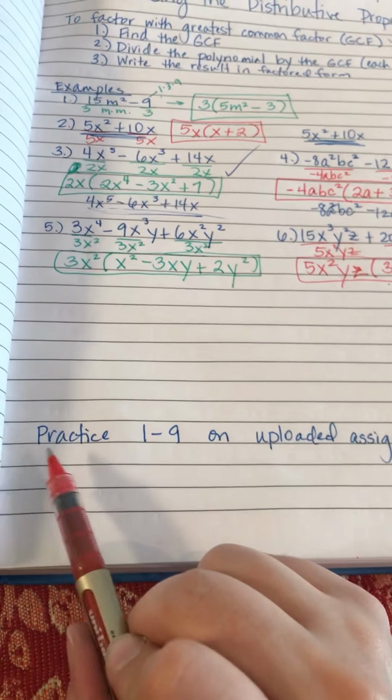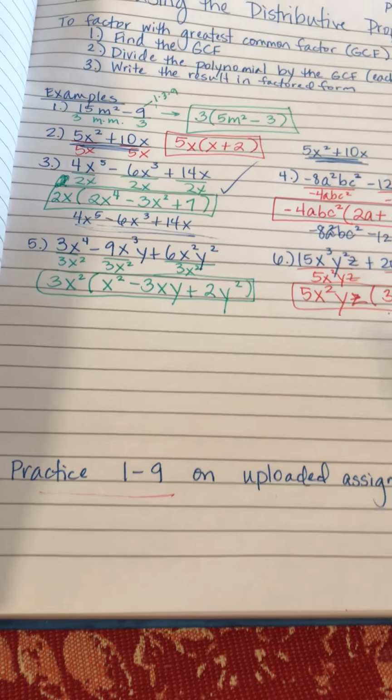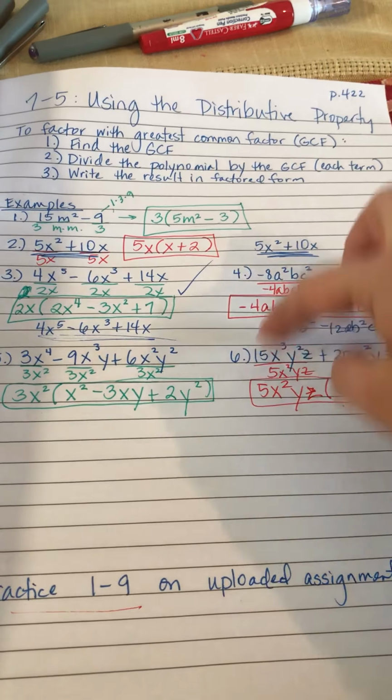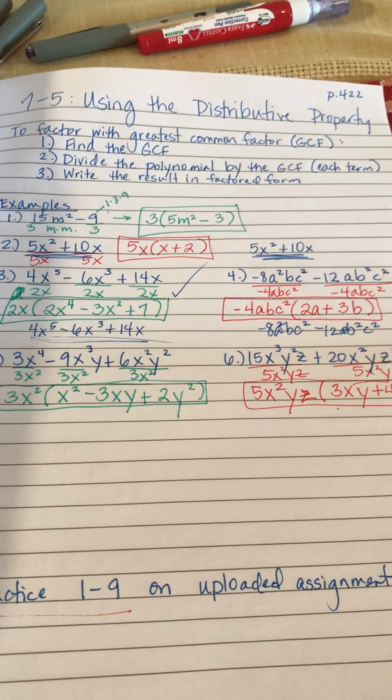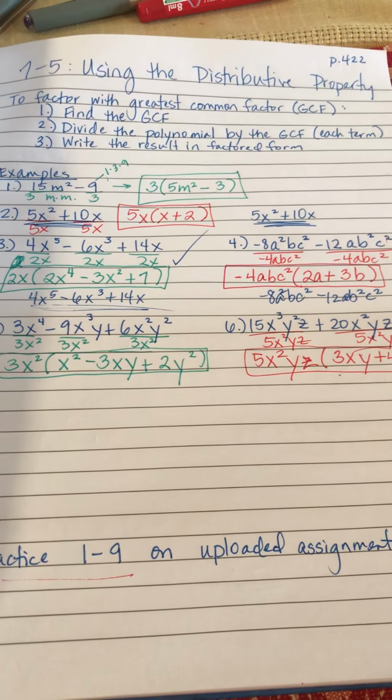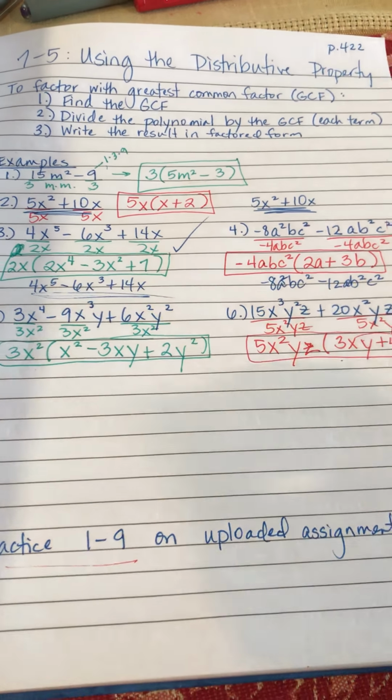Okay, go ahead and practice 1 through 9 on the uploaded assignment that goes with this. Page 1 is just this example page, blank, and then page 2 is 9 extra problems that you can practice.